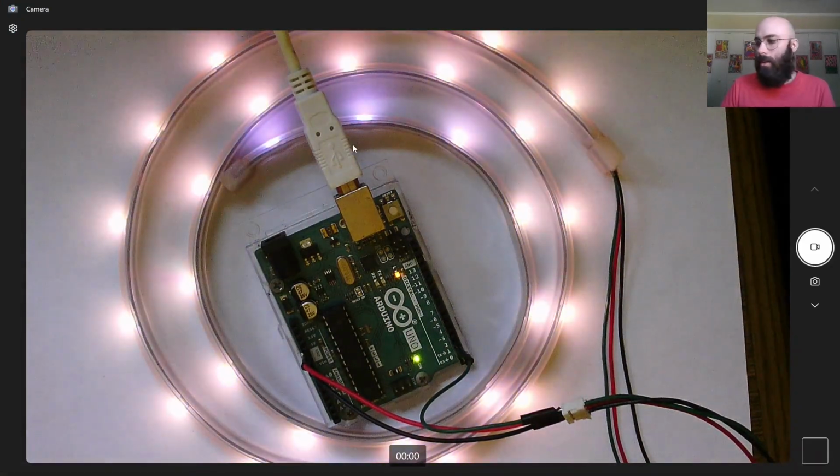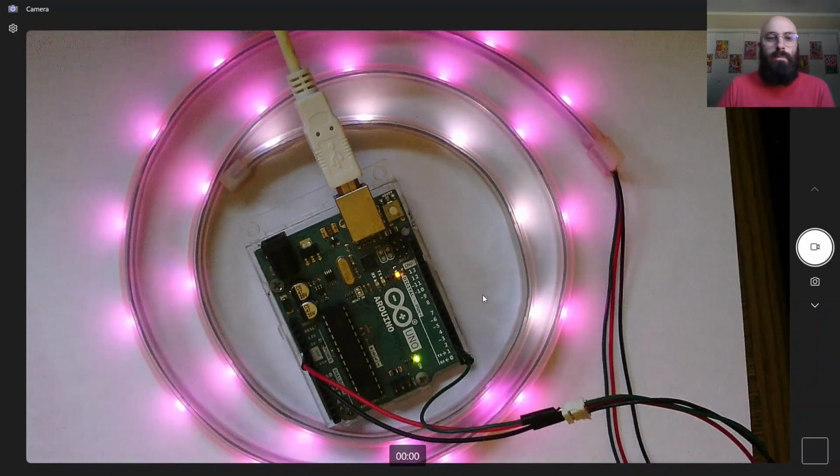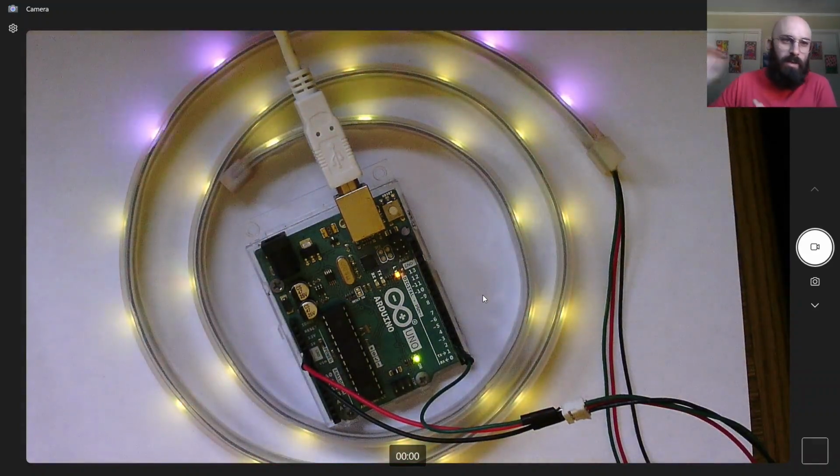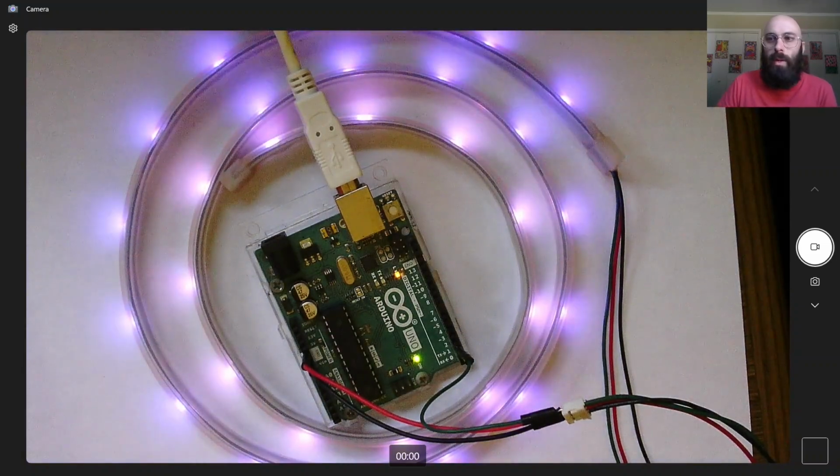So it's this purple, it's this yellowish color, and then it just keeps changing. And you know, in person, there's a lot more subtlety and nuance and beauty in the colors. Everything just shows up a little bit washed out on the webcam.